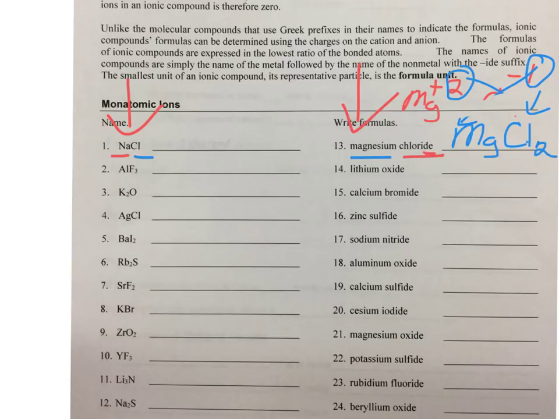So let's do one more. Zinc here is in the group B. It should say Roman numeral 2. The reason it doesn't is because zinc is one of the few in the transitional elements that has a Roman numeral 2 always. So it's always a +2. So zinc is a +2.